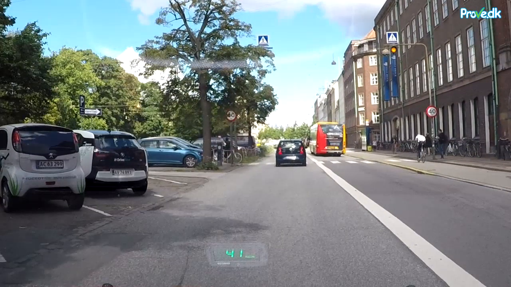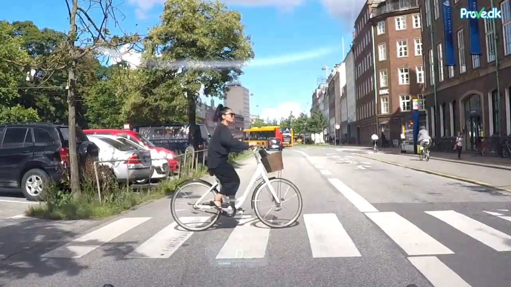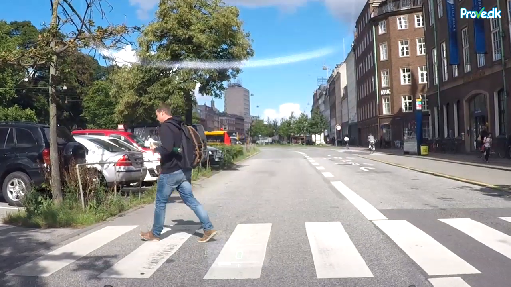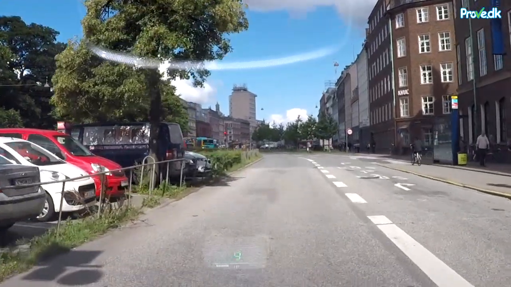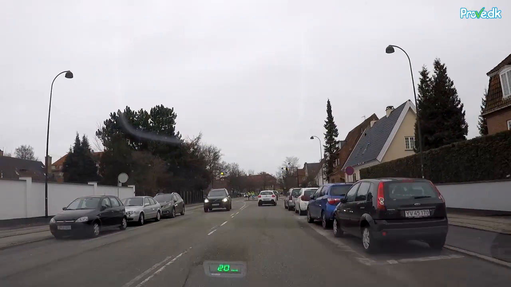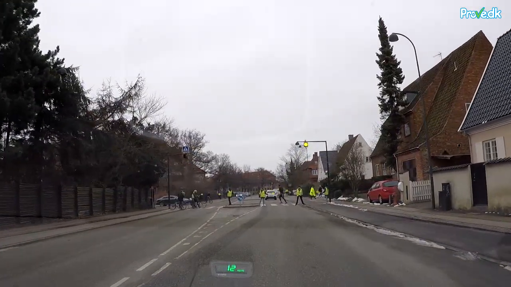You are driving at the speed of 40 kilometers per hour. Will you continue driving at the same speed or apply the brakes and stop before the pedestrian crossing? You have to wait for the pedestrians crossing the street. Pay attention to the school traffic patrol that takes the students across the street.